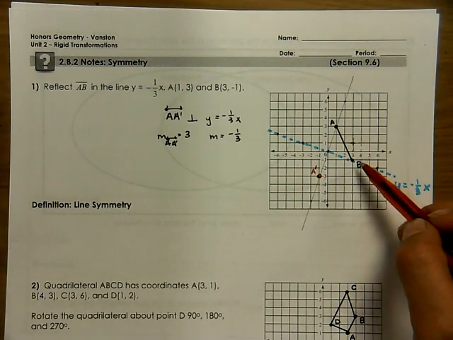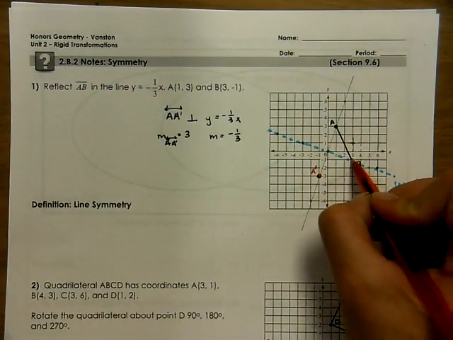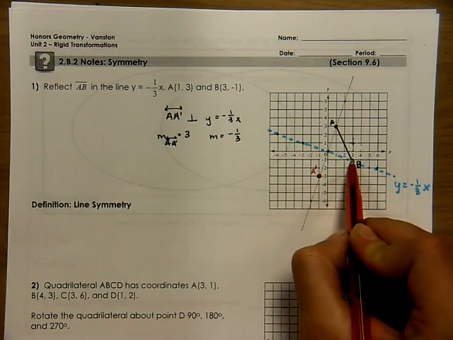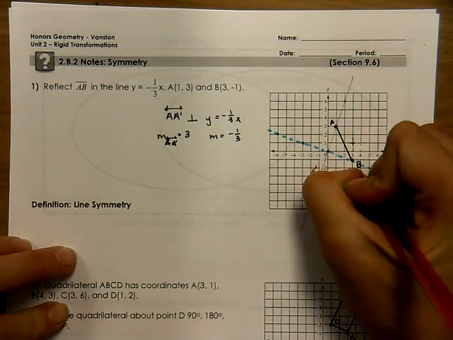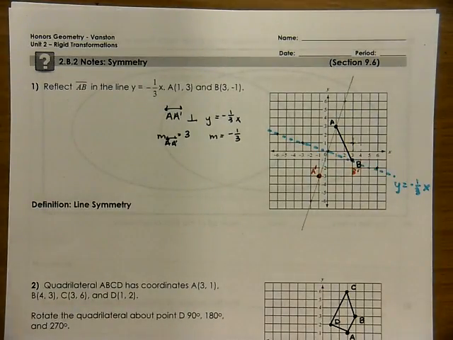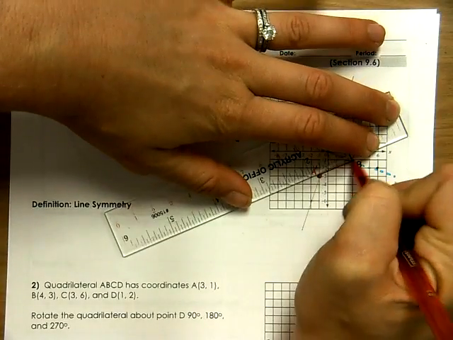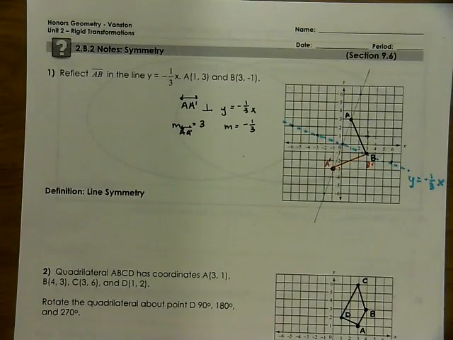And now we're on to B. Well, the line containing B and B prime also has to be perpendicular to the line of reflection. But when I look at this, in order for B to be the same distance from the line of reflection as B prime is, it has to be right on the line of reflection. Because B is right on the line of reflection, B prime will also be. So we can put B prime right here and then connect these two points to draw the segment A prime B prime. So that is what the transformation would look like. When we look at this, I want to use this now to talk about line symmetry.